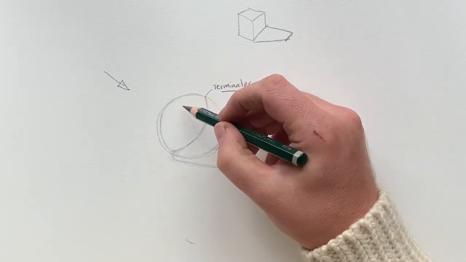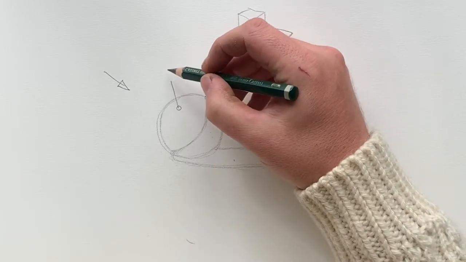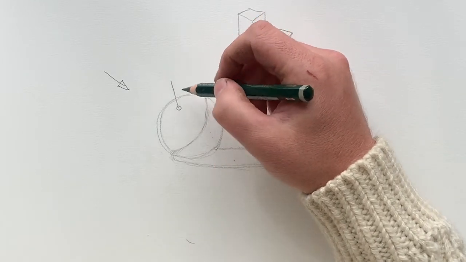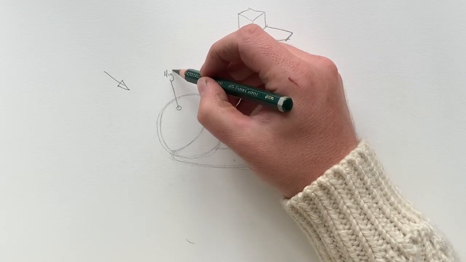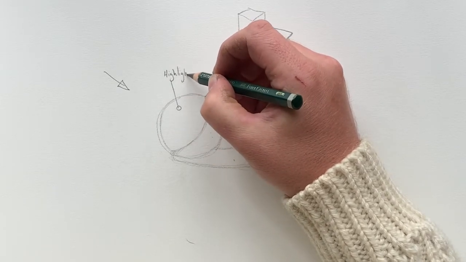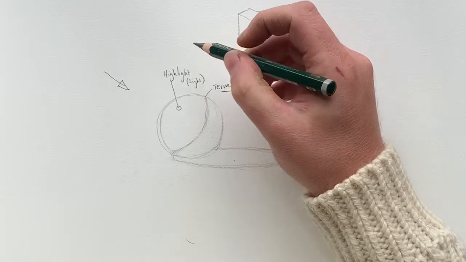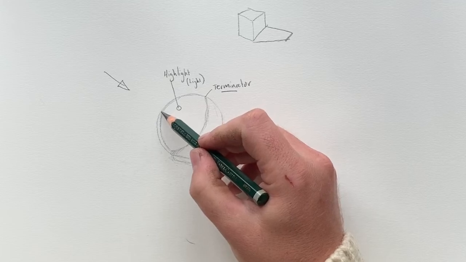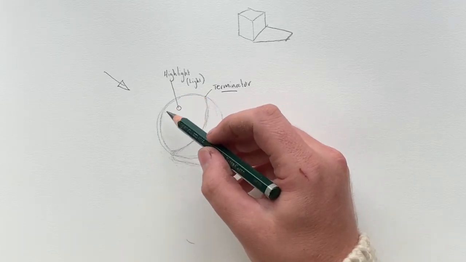When you're looking here in the light, you've got the highlight, which is the brightest and lightest part of this half of the object. That then identifies the next, and this is probably the hardest bit to see, which is what we call the light.